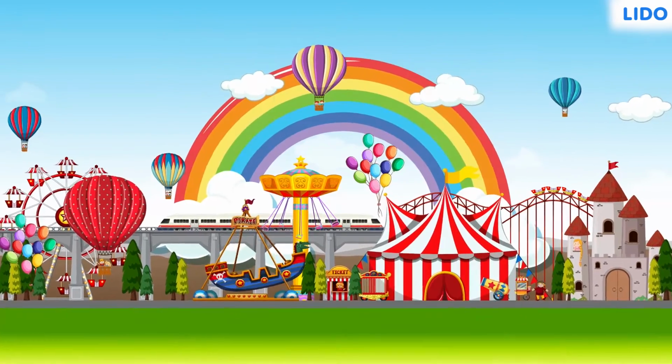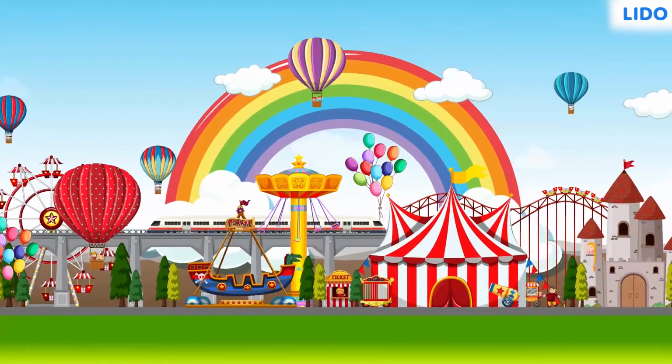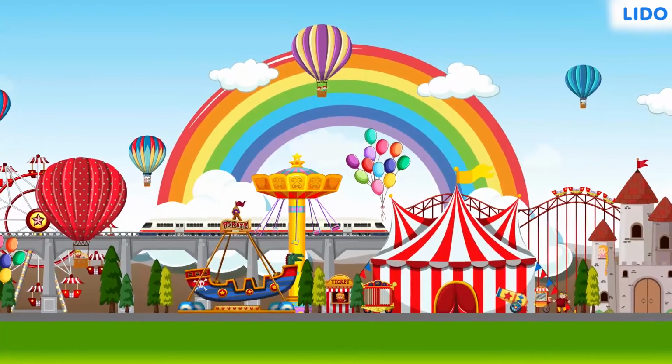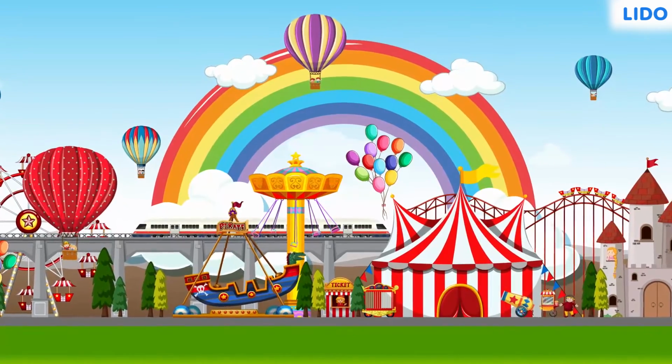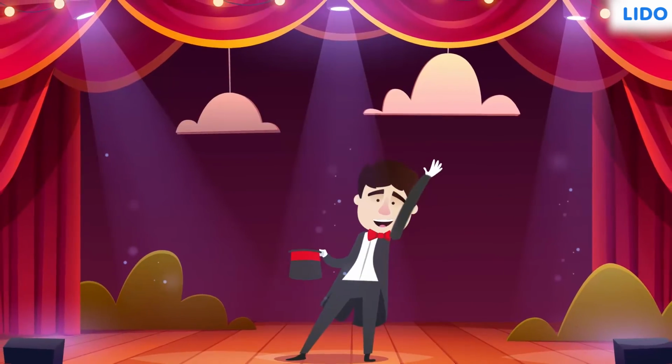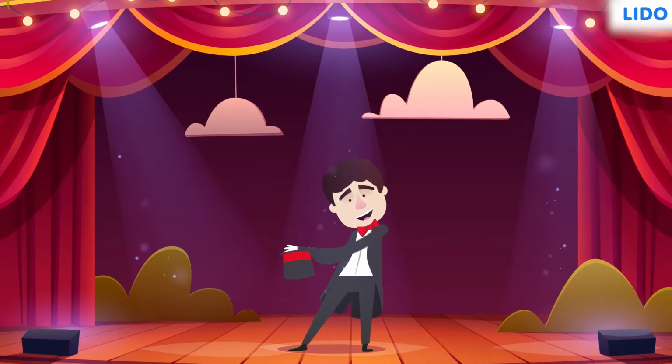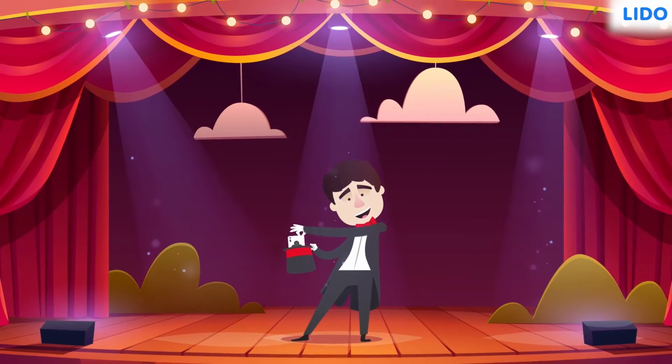Hi there! Look at the fun and frolic all around. The Lido Fair has started, and amidst the funfair and entertainment, the trickster is playing his tricks. Let's observe and enjoy his tricks.